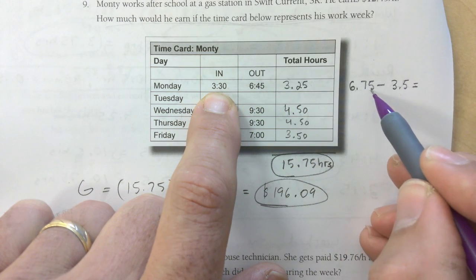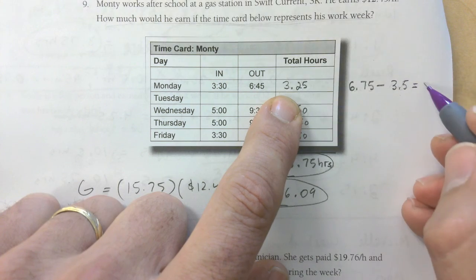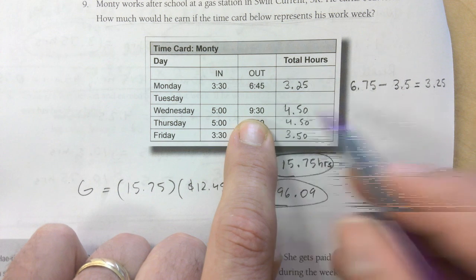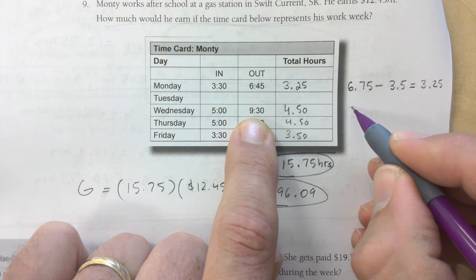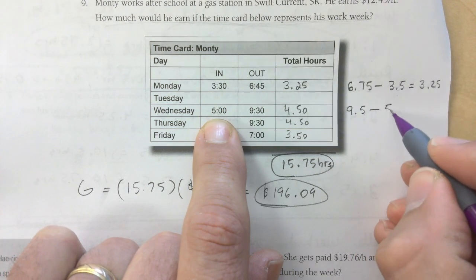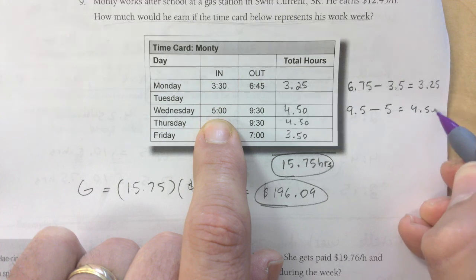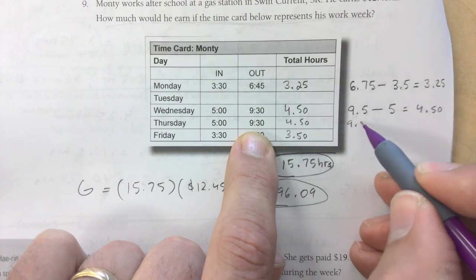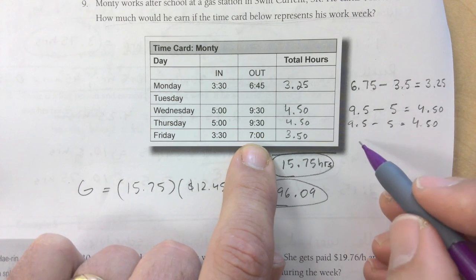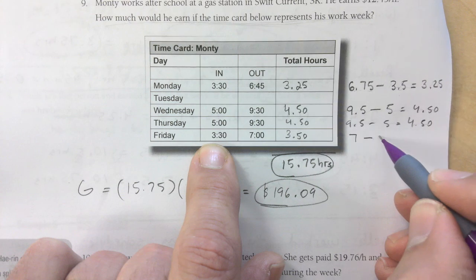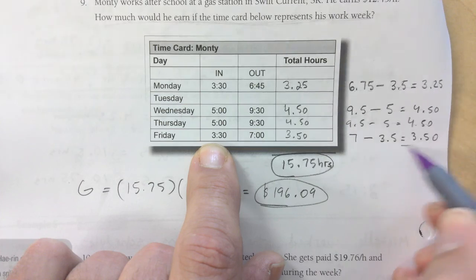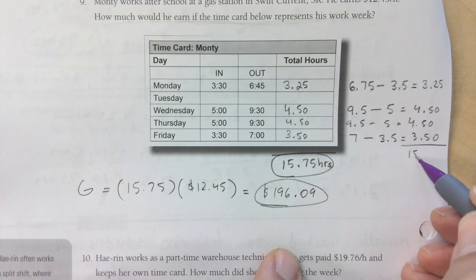If you go 6.75 minus 3.5, you'll get 3.25. Okay? Next, what's 9:30? 9.5 minus 5. You get 4.5. Same thing here, 9.5 minus 5, 4.5. Here you get 7 minus 3.5, so that's 3.5. Okay? And then when you add them up, you get 15.75 as well.